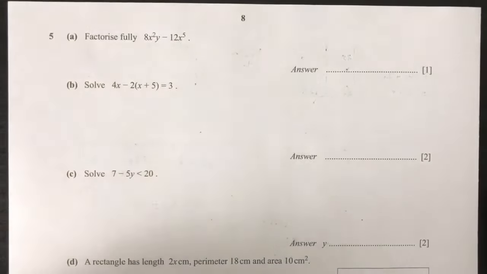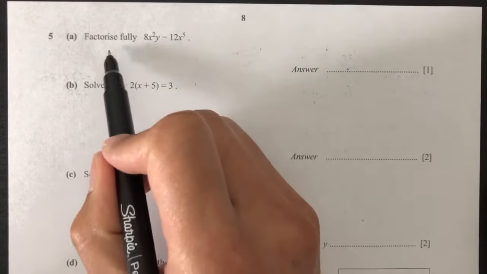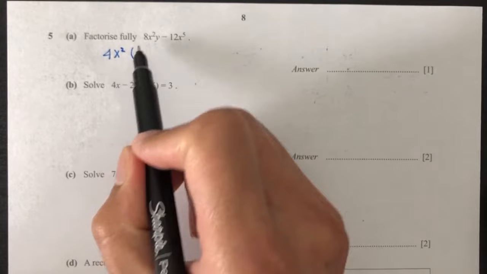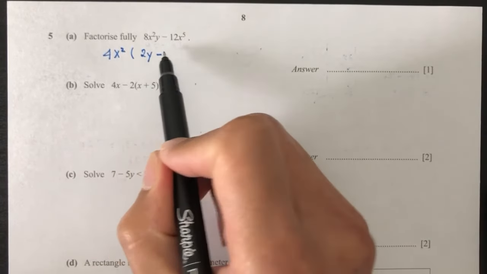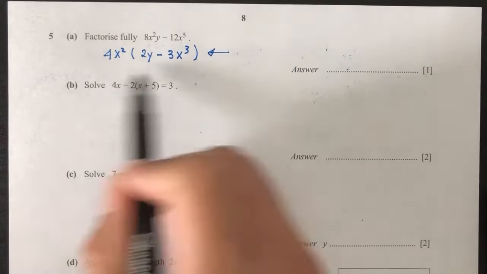Question number 5, part A, factorize fully this one. So what is common with those two? So you can see 4 is common and x squared is common. So remaining will be 2y minus 3x cubed. That will be part 1.